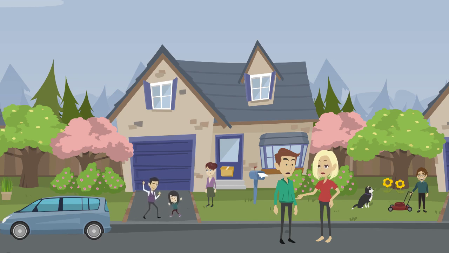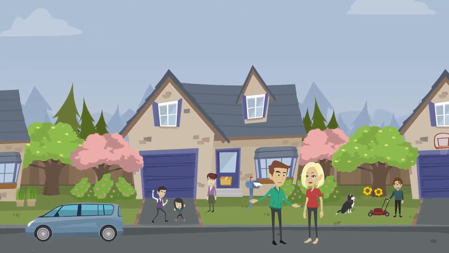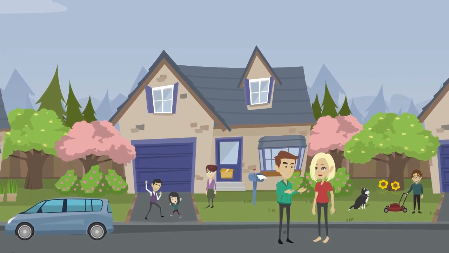They have a high-end luxury car, but their job doesn't seem to match that kind of lifestyle. It doesn't add up, and it makes me wonder where they're getting their money from. You're right, something doesn't seem right. We should keep an eye on them and report anything suspicious to the authorities.